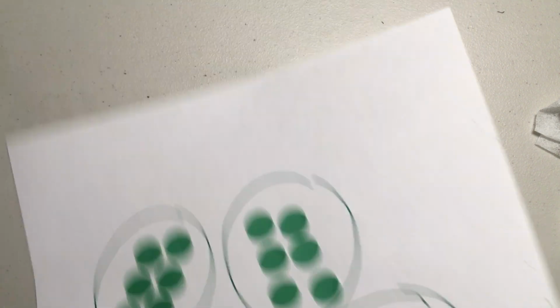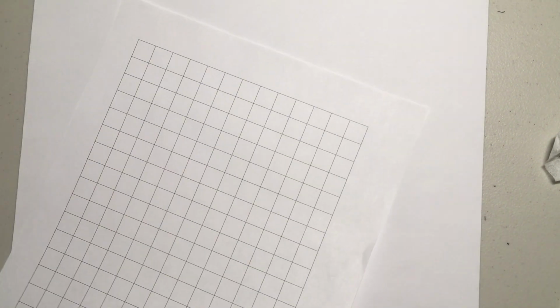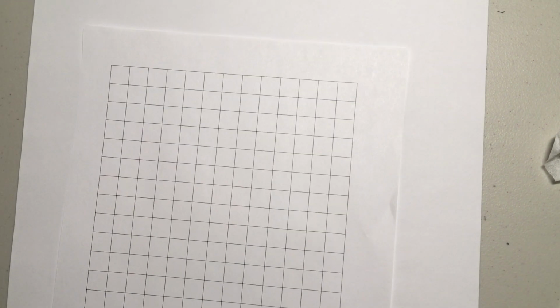Okay, let me get some more paper. Show you some more examples. Alrighty. Okay, the next thing I want to show you are arrays.